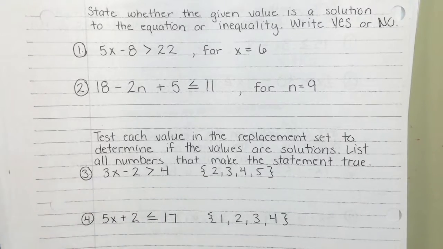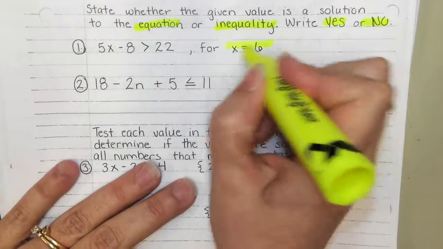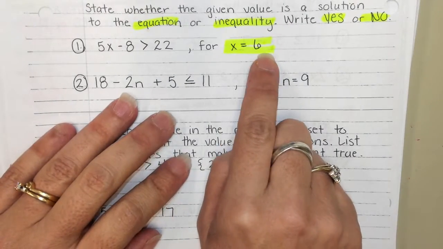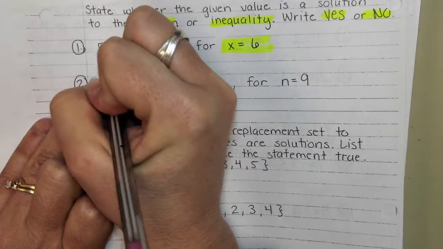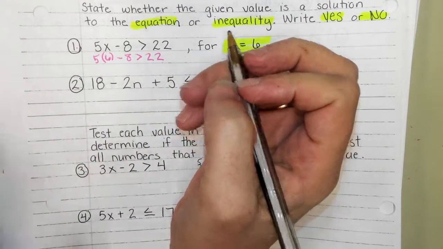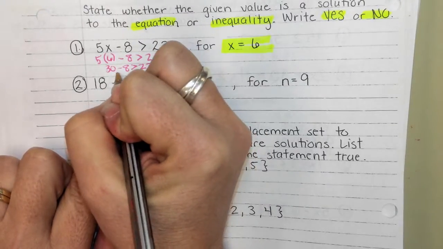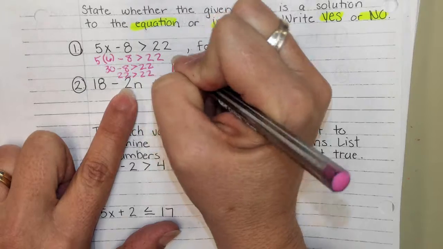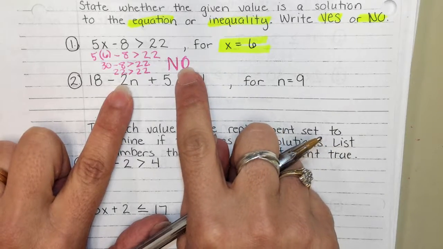The first one is, state whether the given value is a solution to an equation or an inequality and write yes or no. Here is the key to this. Anytime, and I hope you are listening because this is a trick, anytime they give you a variable equals something, they are probably wanting you to put it where the variable is and see if it works out to make sense, okay? So this is 30 minus 8 is greater than 22. So that is 22 is greater than 22. Is that true? No. It makes sense once you fill it in. You're like, oh, this is what we're doing. Now, since it's a no, it's neither one of these.